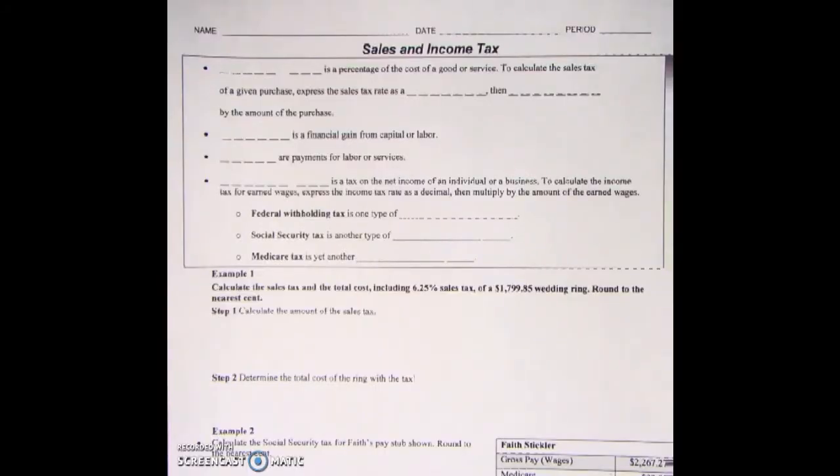Hi students, today we're going to learn something new in our financial literacy unit. We're going to learn about sales and income tax. So you hear about tax a lot already, I'm sure, in history classes when you're learning about the history of our country. Tax is something that not all countries do, but we do obviously.